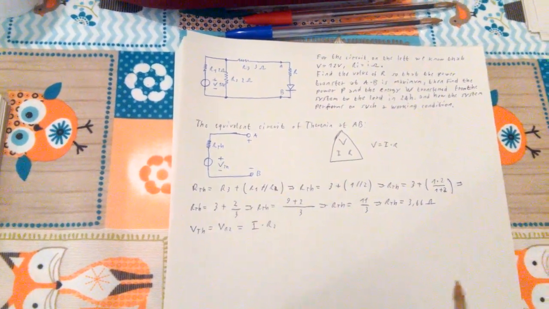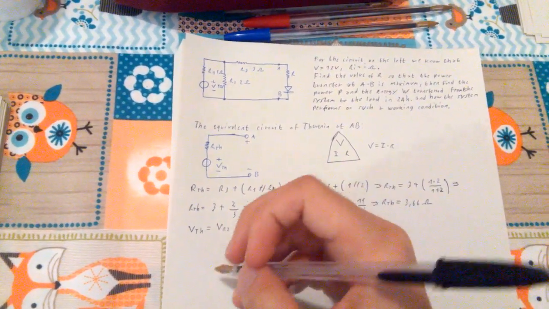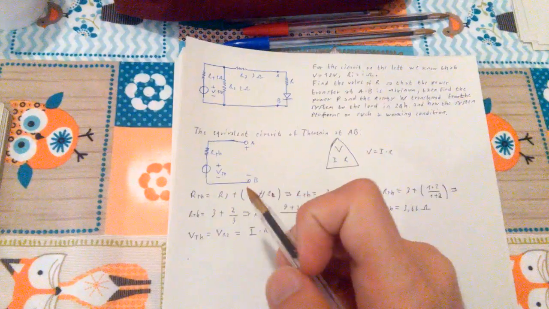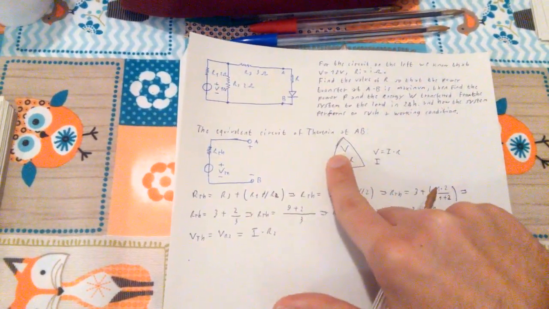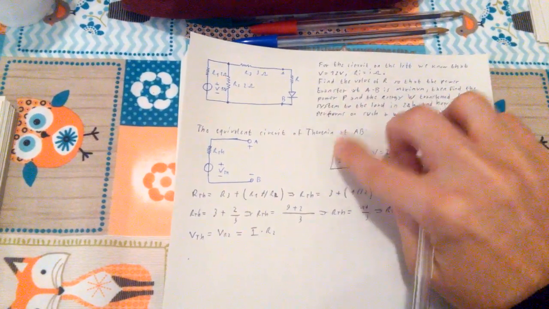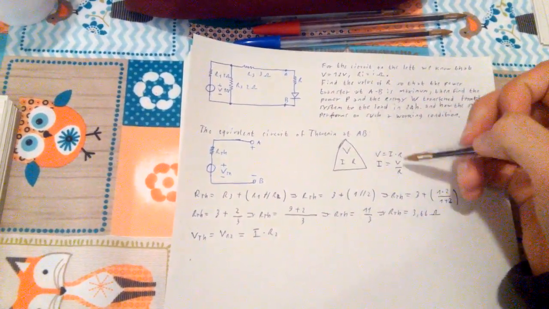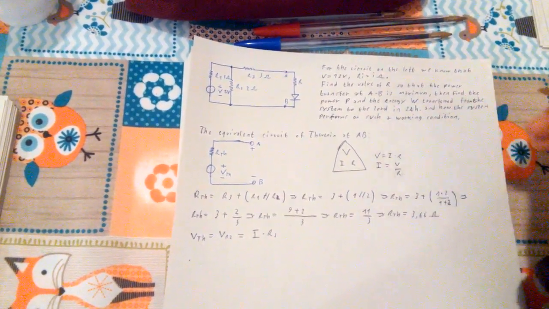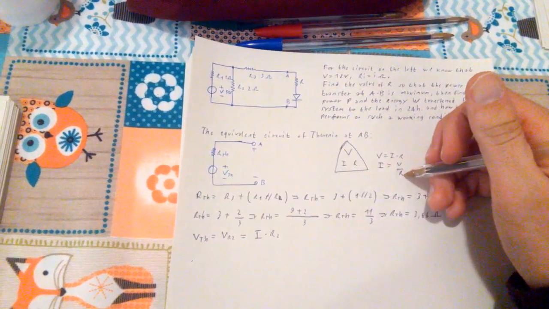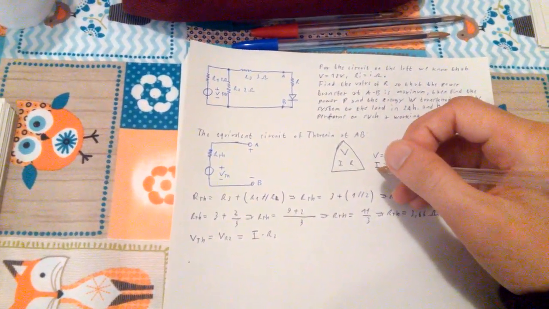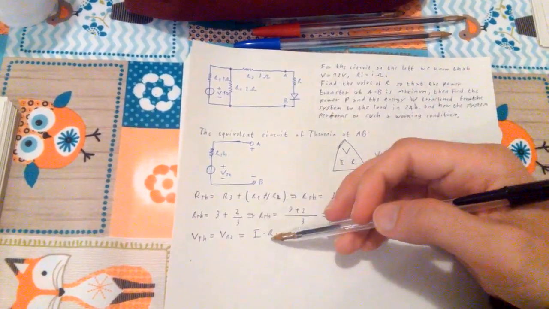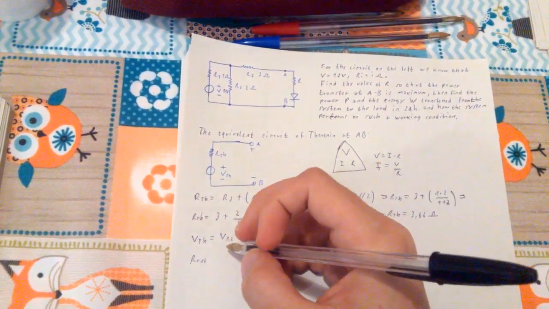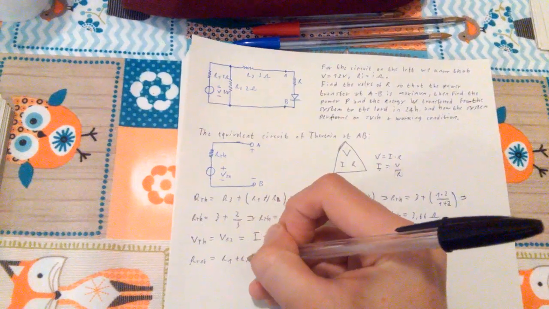In order to find I, it's going to be V over R. And I do have V, but I don't have the R total. So I'm going to find R total first, so that I can find I, with which I'm going to find VTH. So R total will be R1 plus R2.